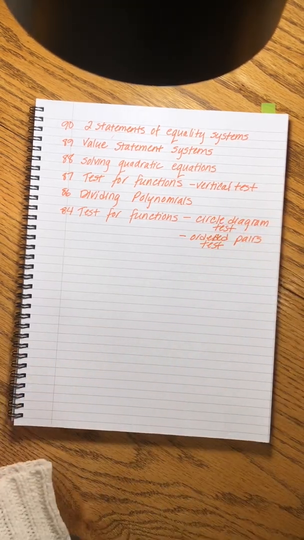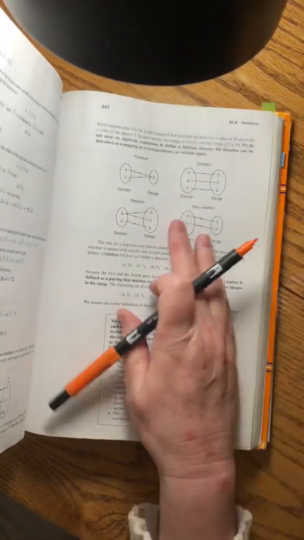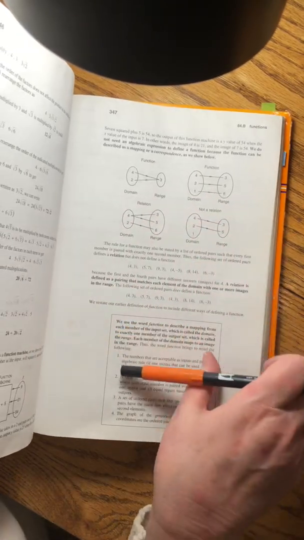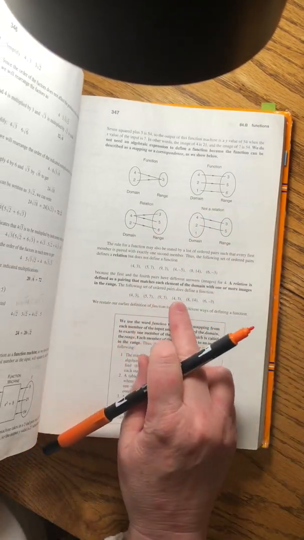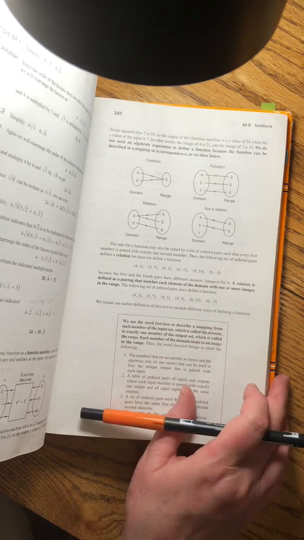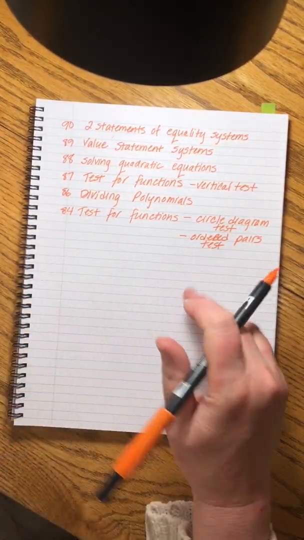This was where we look at these wacky circles. That's what I call the circle diagrams. And then these are the ordered pairs where we have to look through. So that's 3 different ways of testing for functions, right?